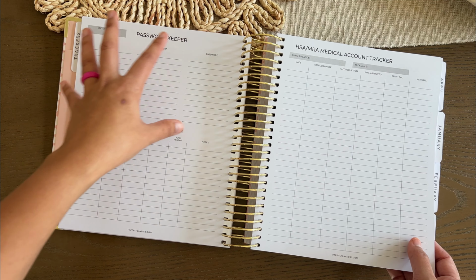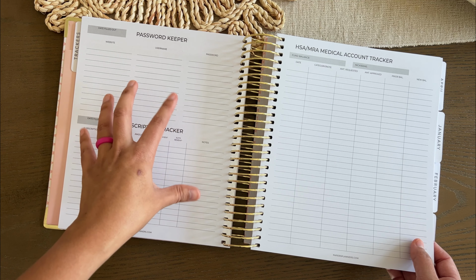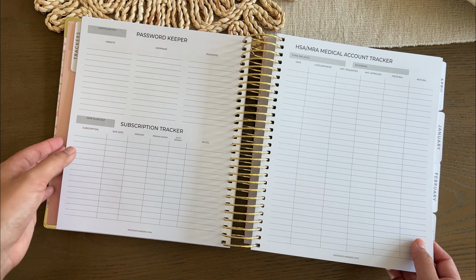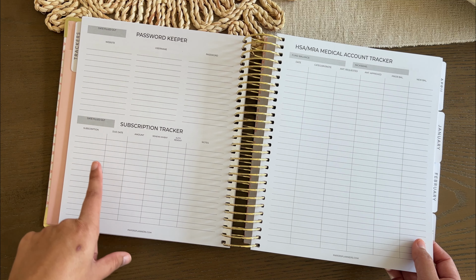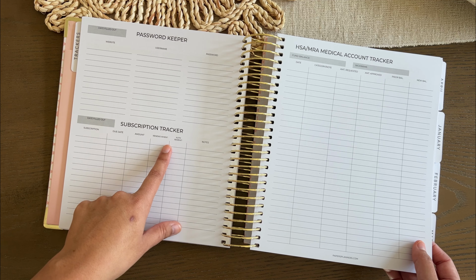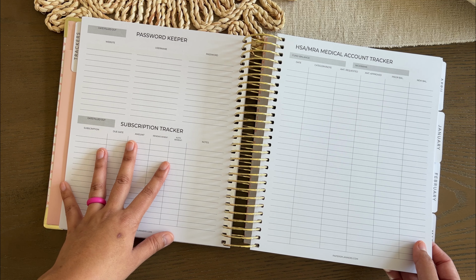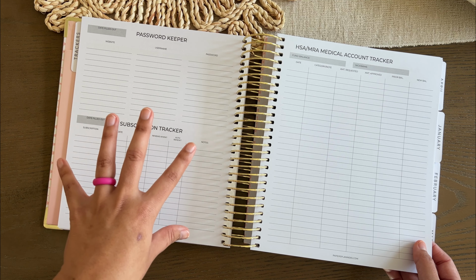Then you have the password keeper. I like to keep passwords that are very private here. I've been attempted to be hacked in my email and social media ever since I got a following, so that's something that I like to write down. And then the subscription tracker. I don't have this filled out religiously, but when you get started in your budget, I think you absolutely should. You should go through and look at what you're subscribed to, and you can usually cut expenses here.